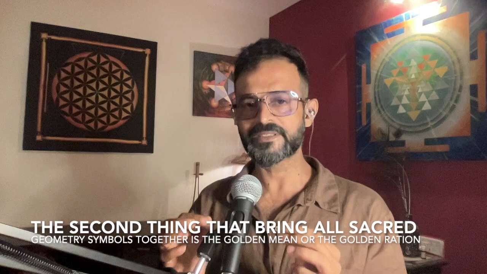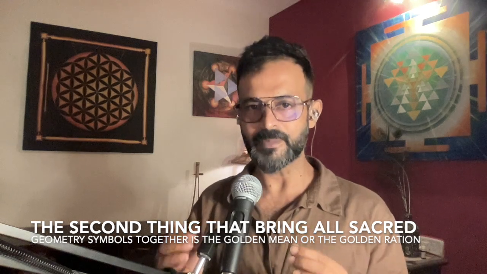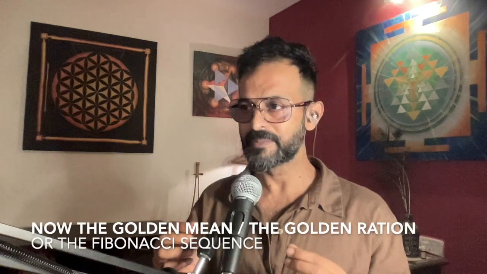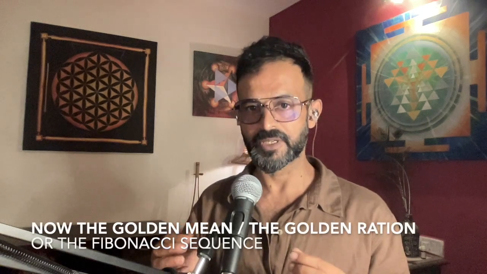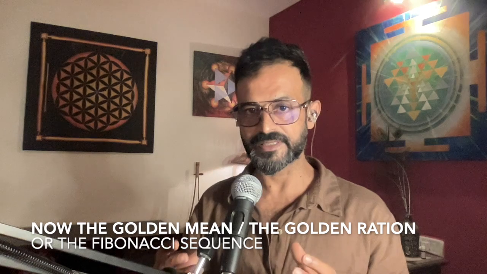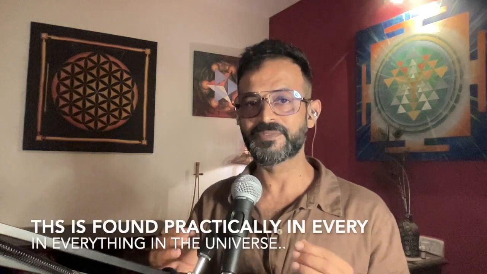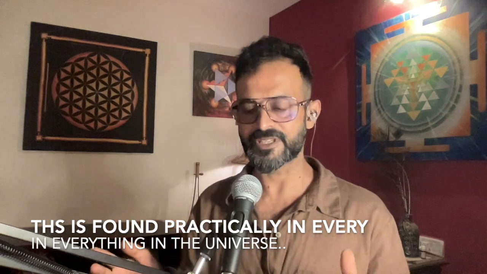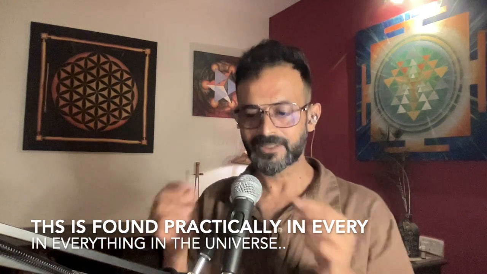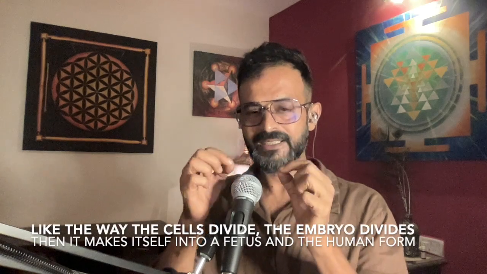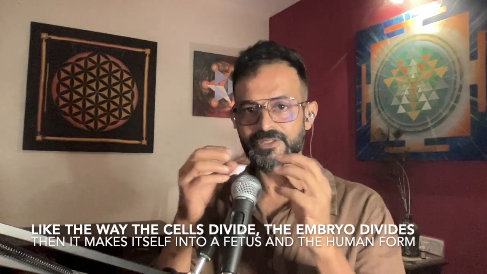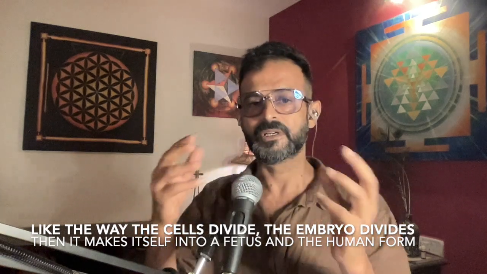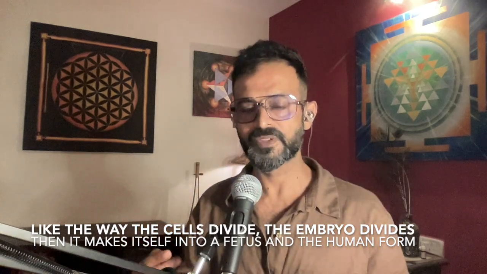The second thing that brings all sacred geometry symbols together is a specific ratio called the golden mean or the golden ratio. Now, golden mean or the golden ratio or the Fibonacci sequence is a ratio that is found in practically everything in the universe. Like the way the cells divide, the embryo divides into cells, and then it makes itself into a fetus and a human form.